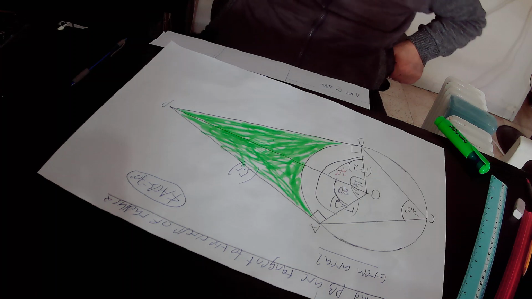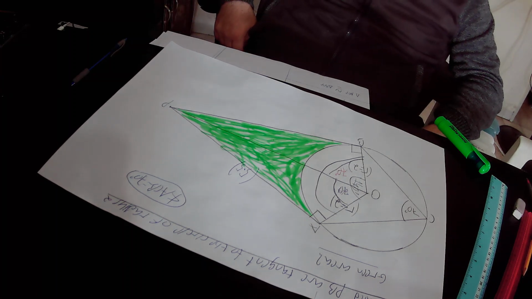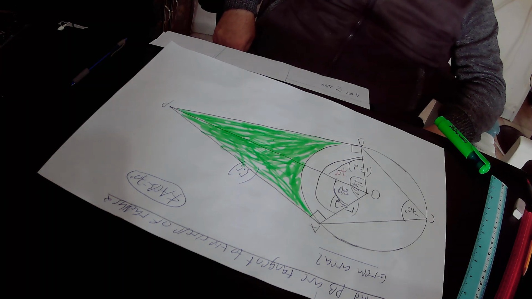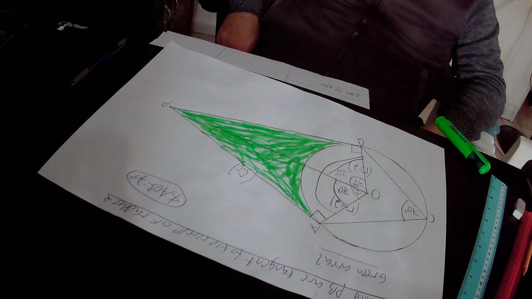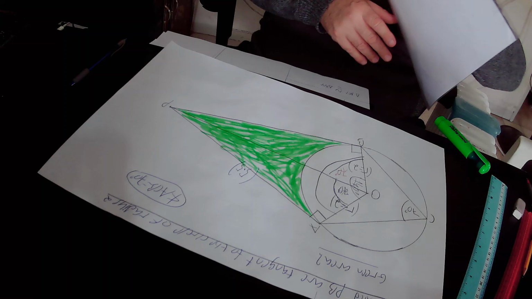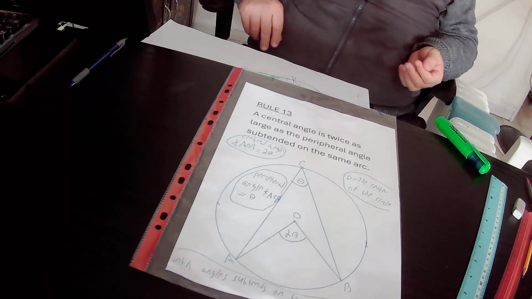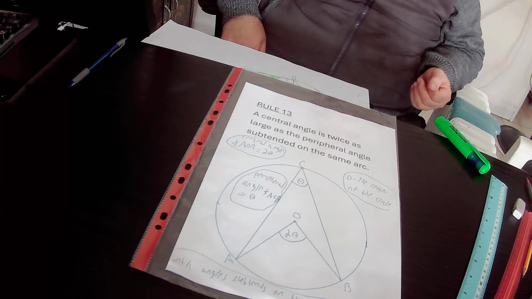In the next step, I presented to you rule 13, and we implemented rule 13 in our drawing. According to rule 13, a central angle is twice as large as the peripheral angle subtended on the same arc. I'll repeat again, rule 13. According to rule 13, a central angle is twice as large as the peripheral angle subtended on the same arc.